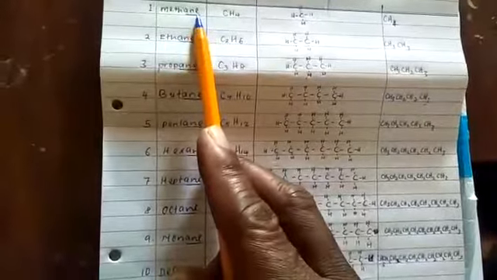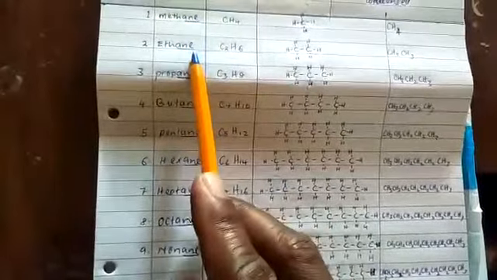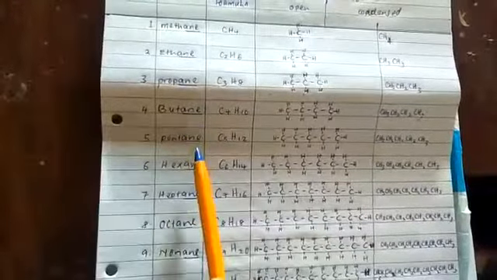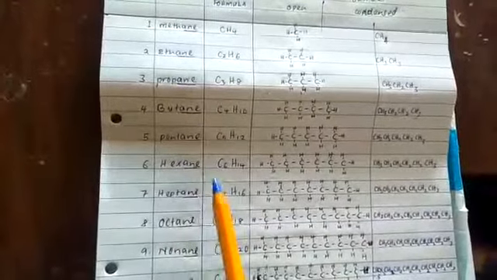Another interesting thing you notice about alkanes, their names will always end with A-N-E. So methane, ethane, propane, butane, pentane, hexane, heptane, octane, and nonane. So that is as far as naming of alkanes is concerned.